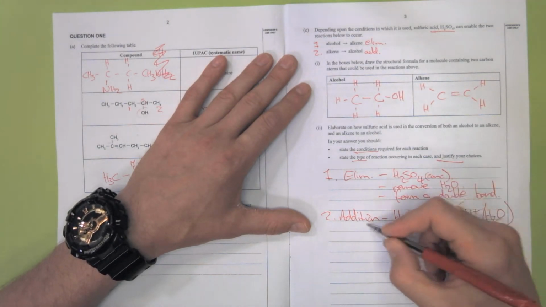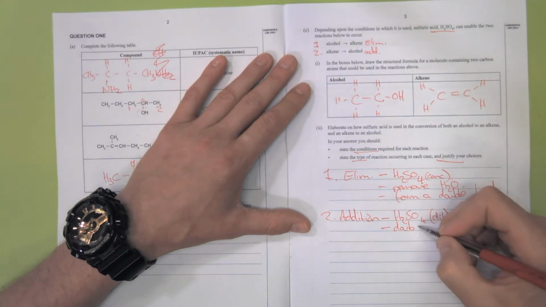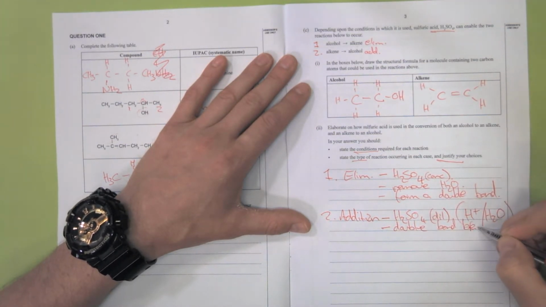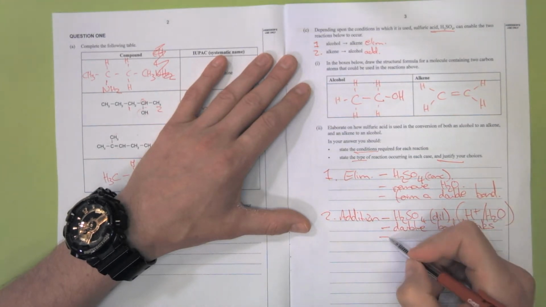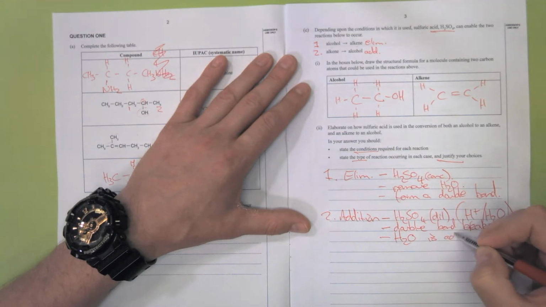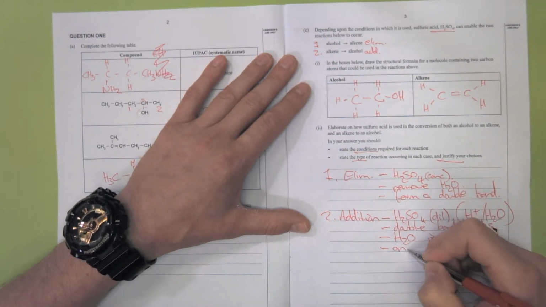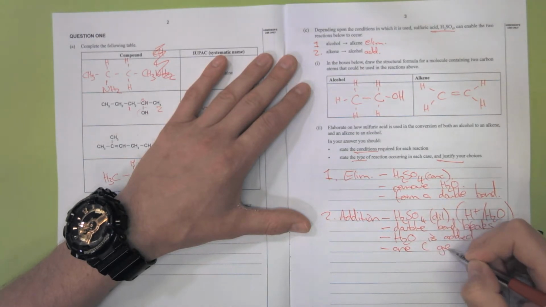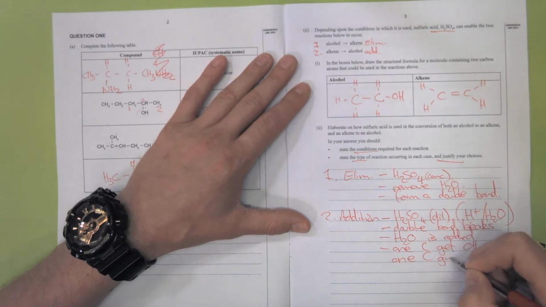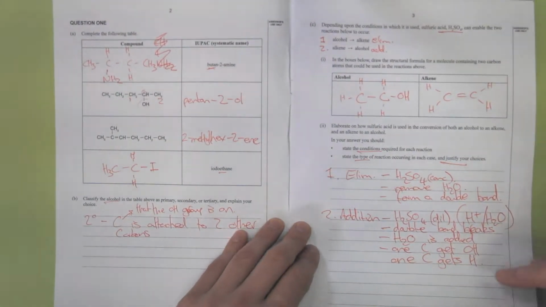Well, an addition reaction, how do we know it's addition? Double bond breaks. It's just the reverse of this one, isn't it? Double bond breaks. And H2O is added. More specifically, one carbon gets OH, one carbon gets H. The two carbons of the double bond, okay?